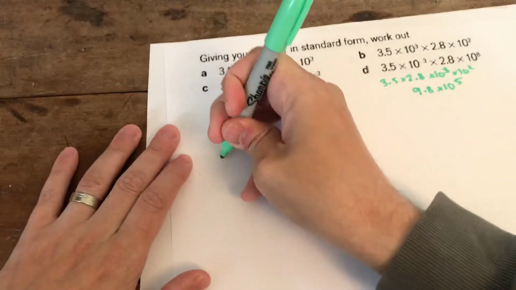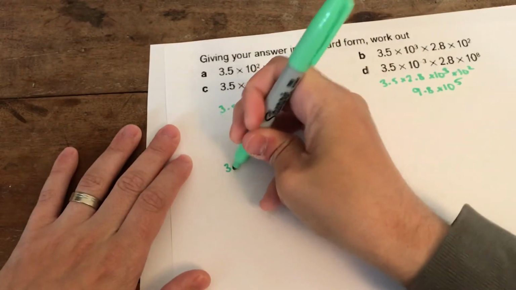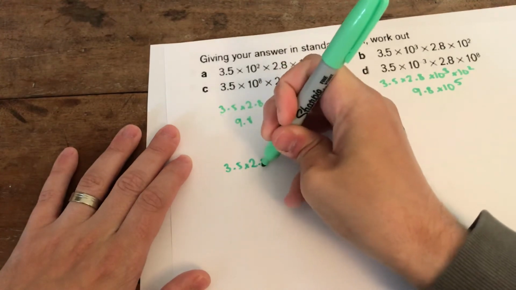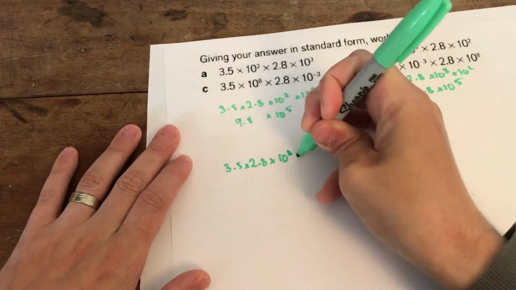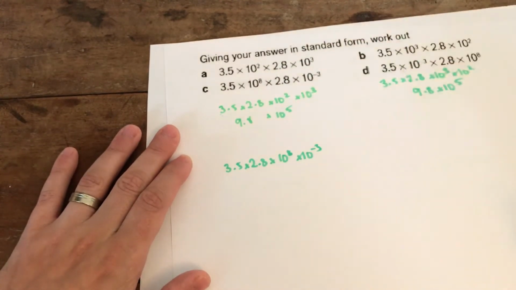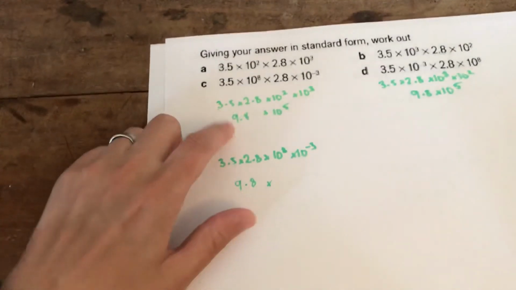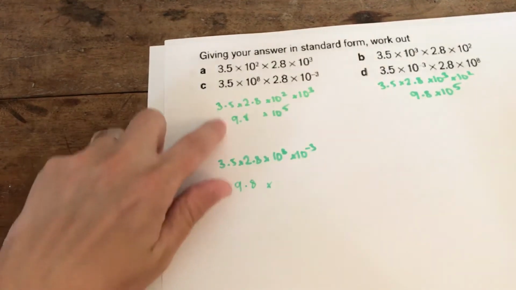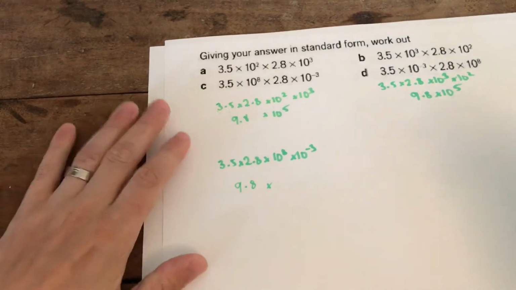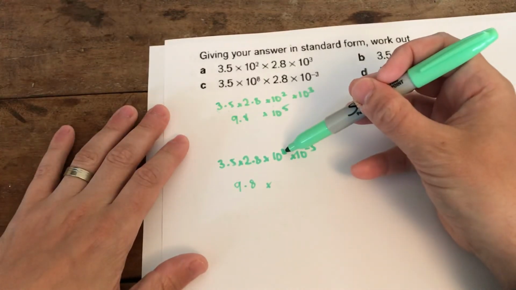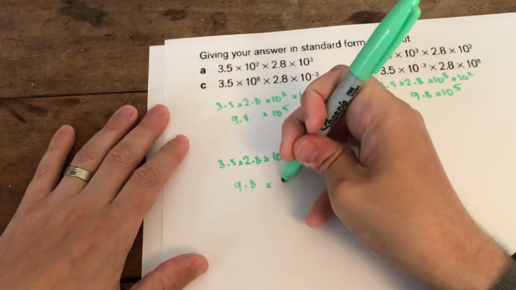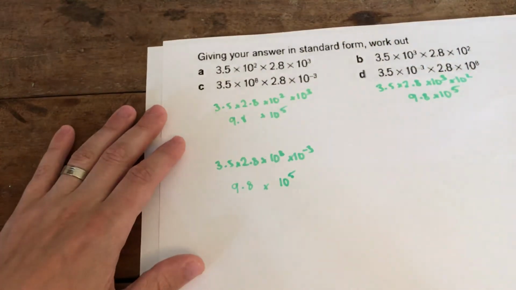For C, we're going to do 3.5 times 2.8 times 10 to the power of 8 times 10 to the power of minus 3. So again, I'm going to get 9.8. Notice I've left this as 9.8, by the way, for each of these because it's between 1 and 10. But then I do 10 to the power of 8, add minus 3, which gives me 10 to the power of 5.